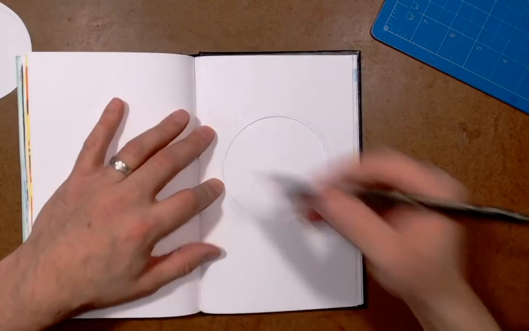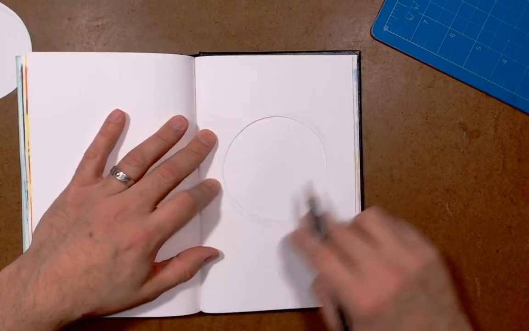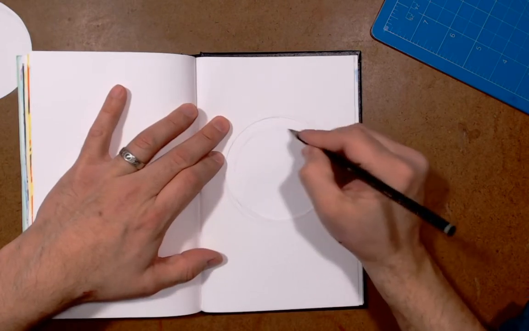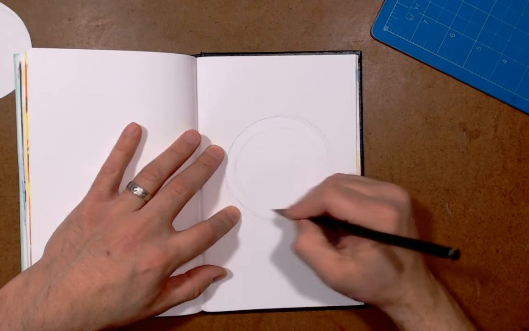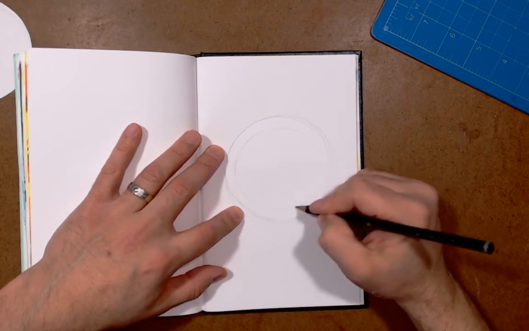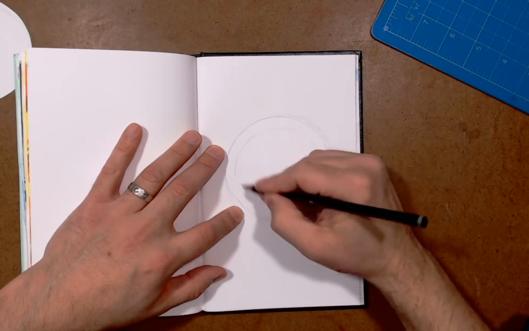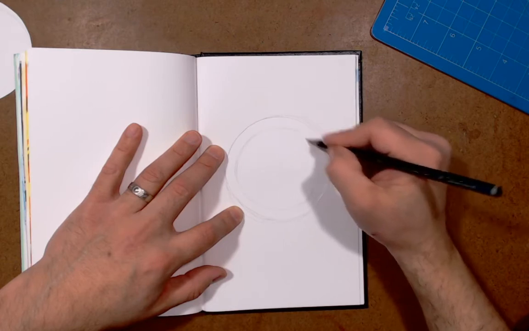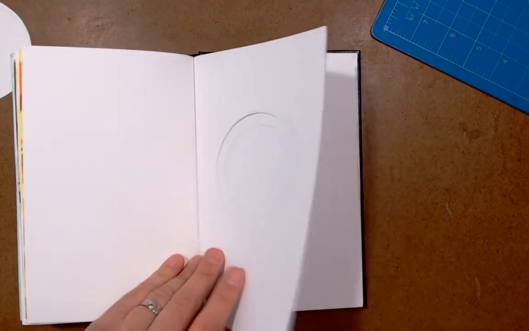And what I want to do next is to draw a smaller circle. So I'm going to use the bigger one as a guide and try to make it fairly even all the way around. And I don't know if you could see that line really well, but I just do the same thing.